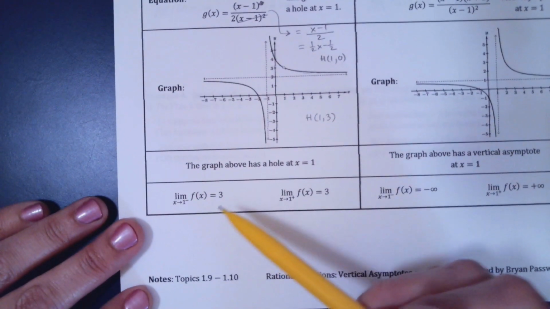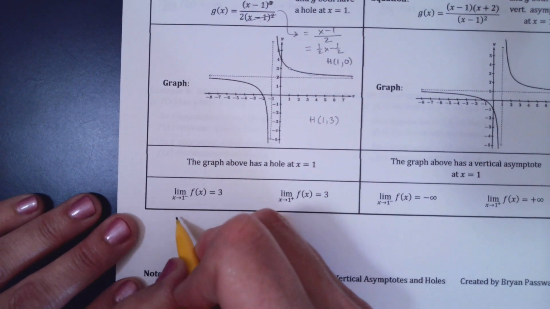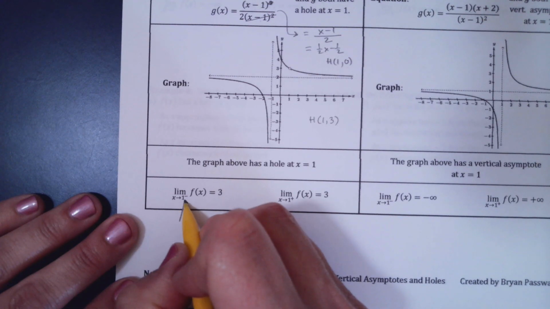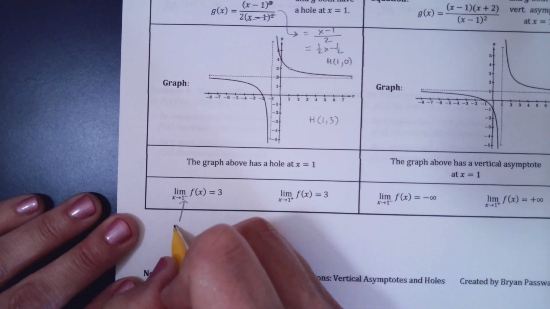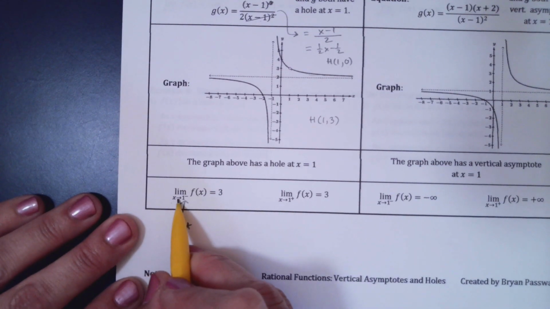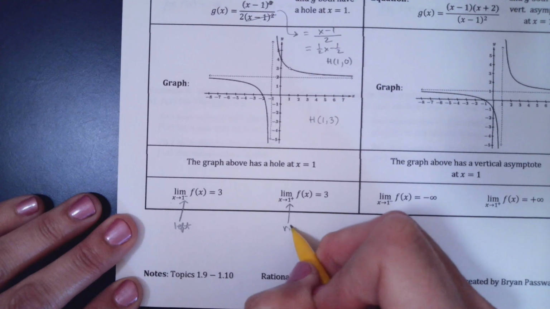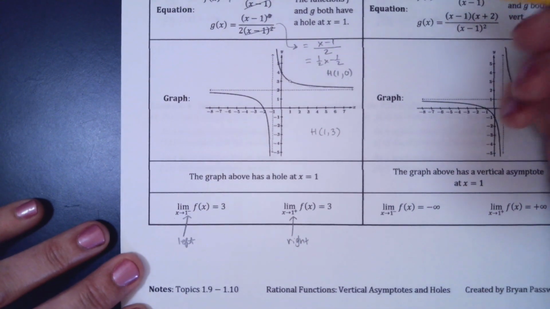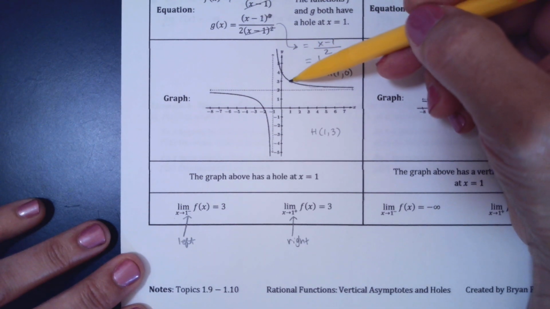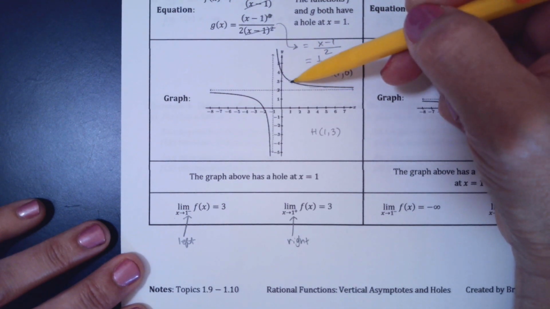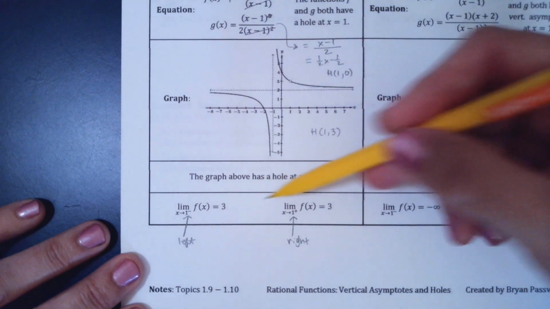So we get some new notation down here. Whenever someone puts a number right here and they have a little negative sign, that's just talking about from the left. Okay, so x is approaching 1 from the left. And put a plus sign, that's from the right. So x is approaching 1 from the right. So you're approaching 1 from the left, oh, I'm at a height of 3. 1 from the right, oh, I'm at a height of 3. That's what that's saying down here.